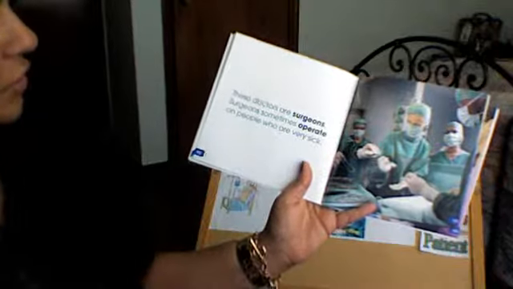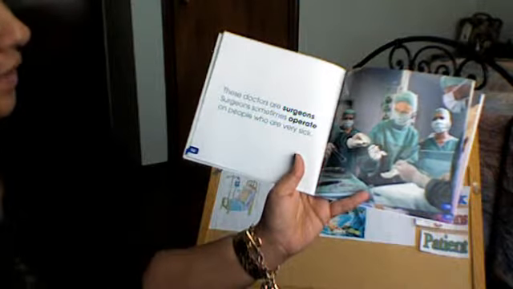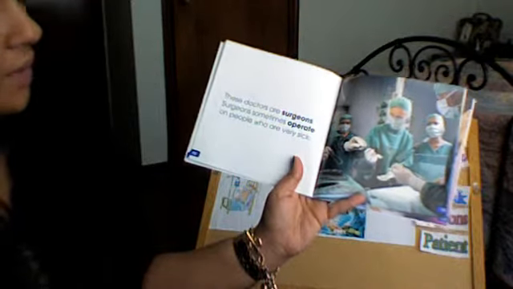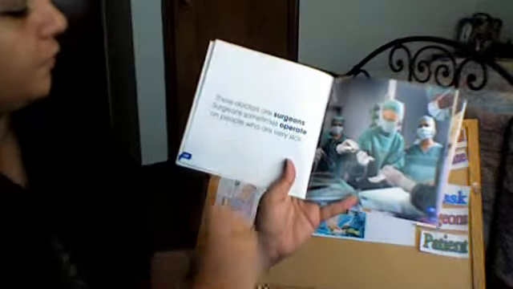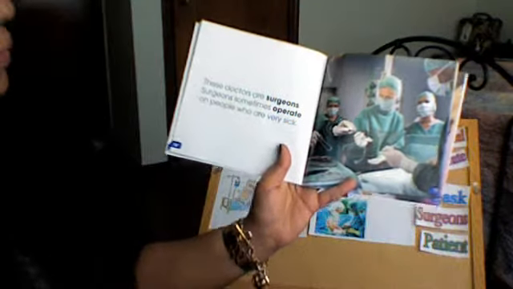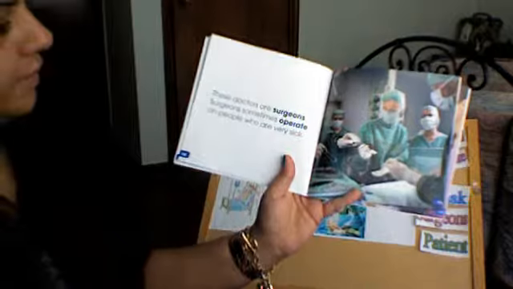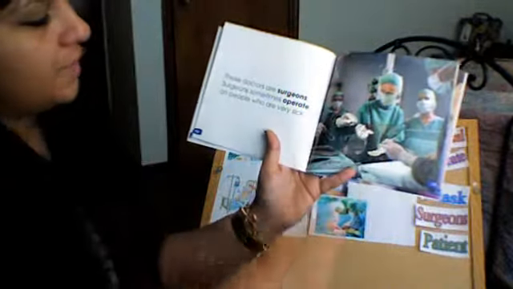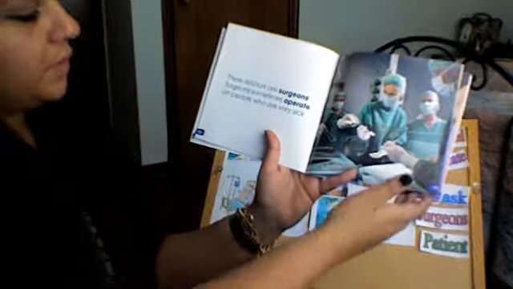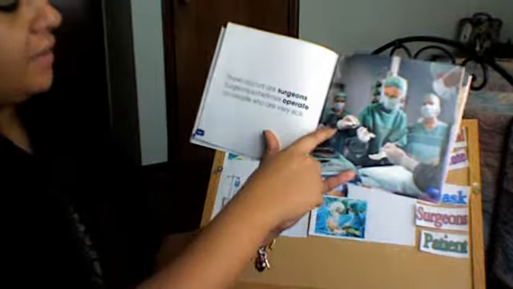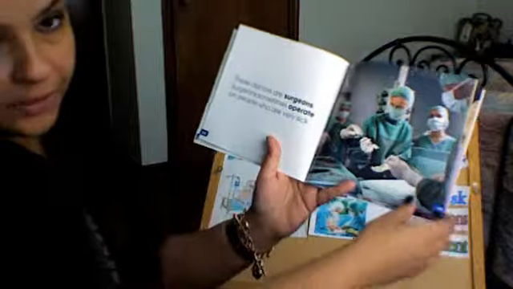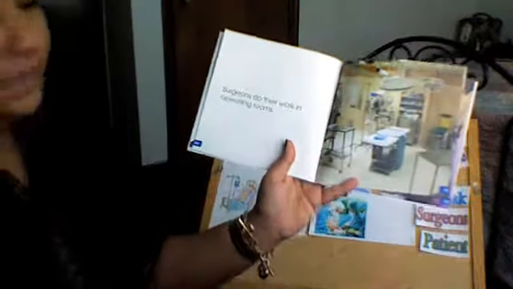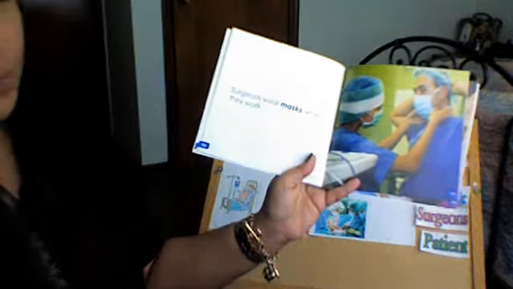These doctors are surgeons. Surgeons sometimes operate on people who are very sick. So now we come across the second bold word and the third bold word, which is surgeons and operate. Now these are keywords. So what I would do is point out who the surgeons are within the picture and what they're doing, which would be operating, and how they're using special tools to operate. Surgeons do their work in operating rooms. Surgeons wear masks while they work.